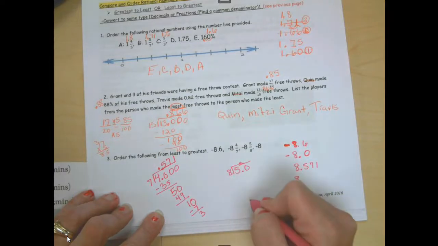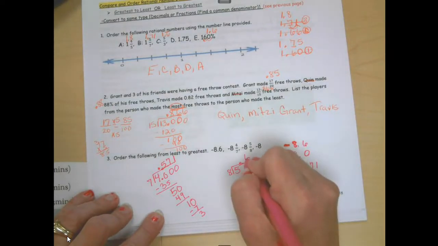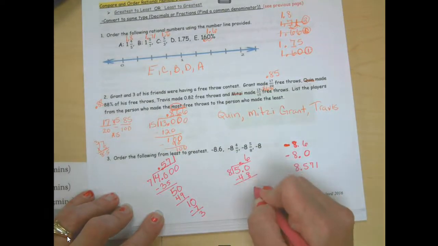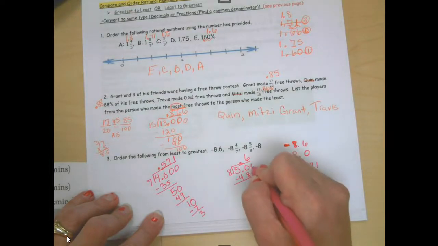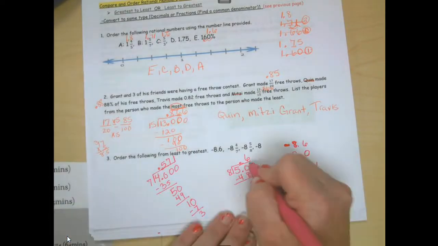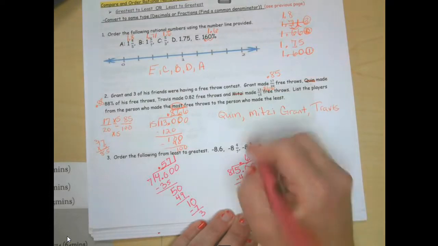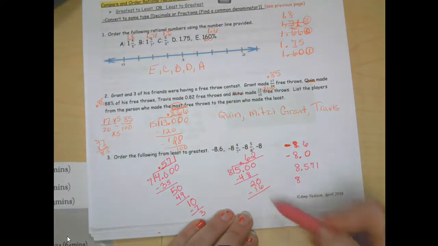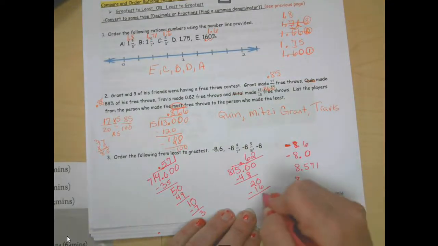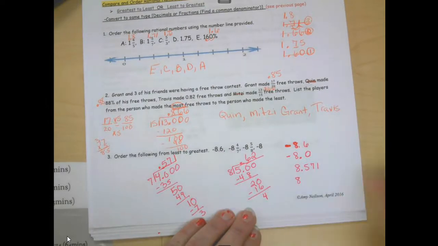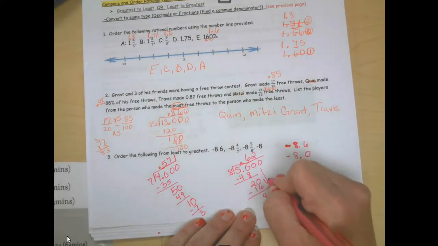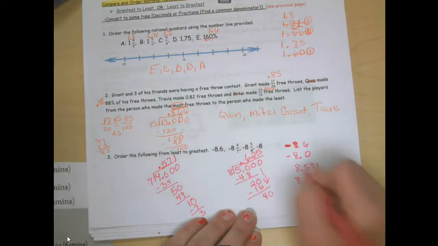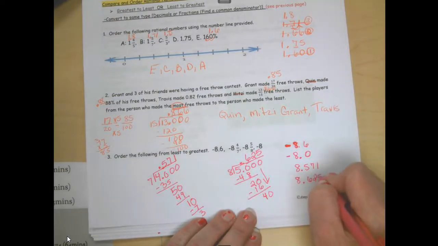8 will go into 50 6 times. 6 times 8 is 48. 50 minus 48 is 2. Add a 0, bring it down. 8 will go into 20 2 times. 2 times 8 is 16. 20 minus 16 is 4. Add another 0 and bring it straight down. 8 will go into 40 5 times. So I have 8 decimal 6 2 5.